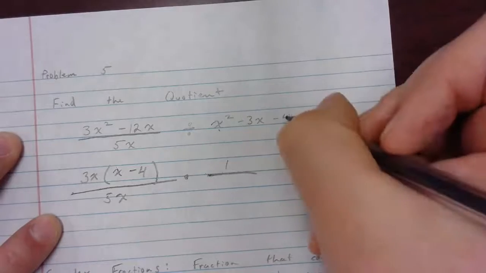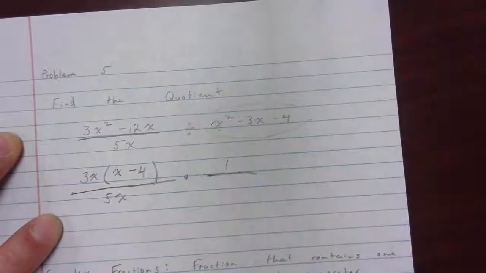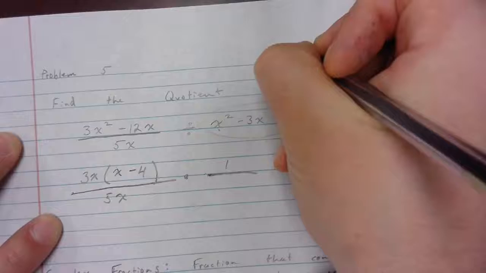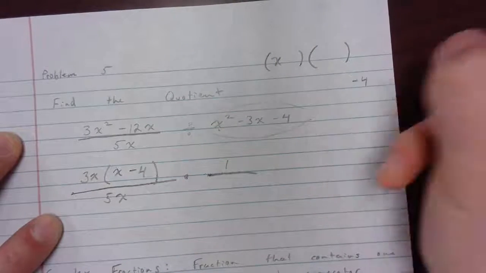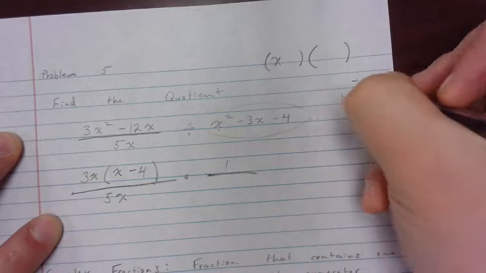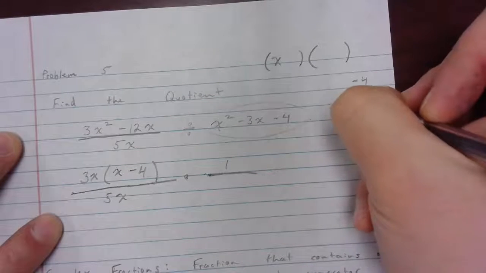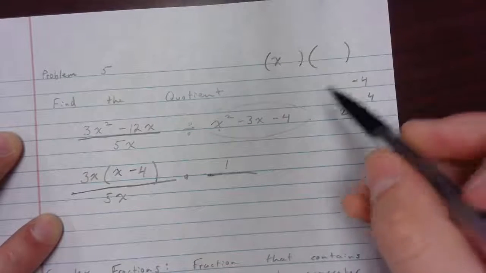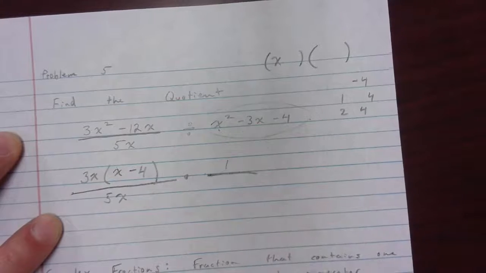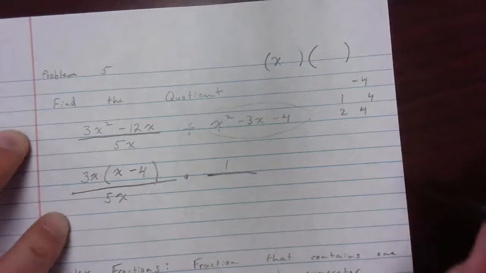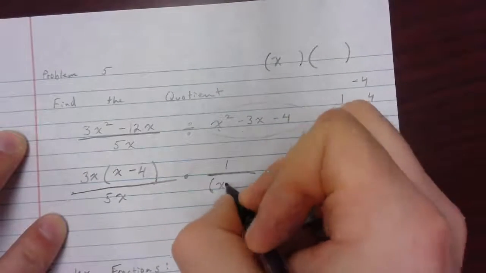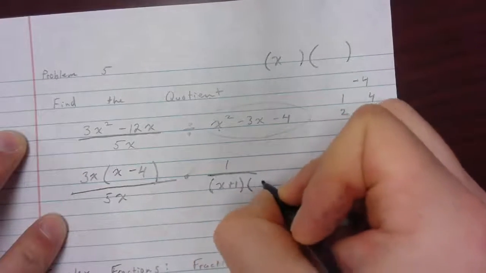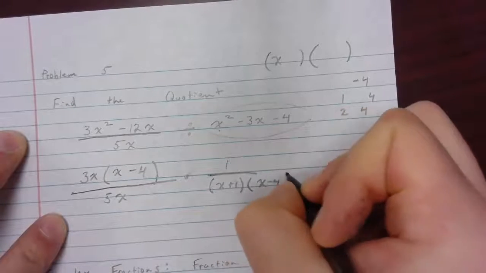And the other thing we want to think about is, does the expression actually factor? Well, let's figure out if it does factor. We need multiples of negative 4, or something that multiplies to negative 4. Well, that's 1, 4, and 2 and 2. And we want to think of, do any of those also add to a negative 3? And I think in this case they will. This would factor to the expression x plus 1 multiplied by x minus 4.